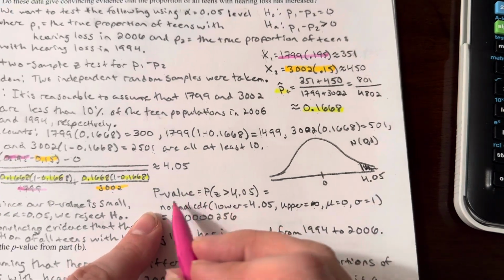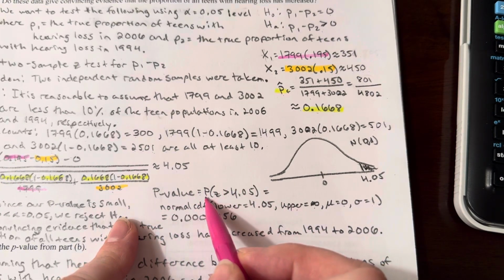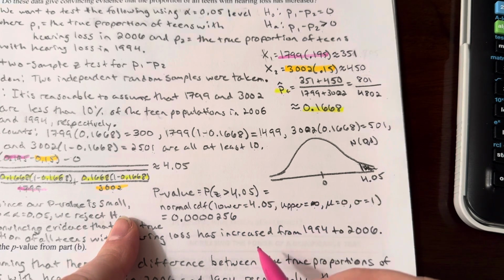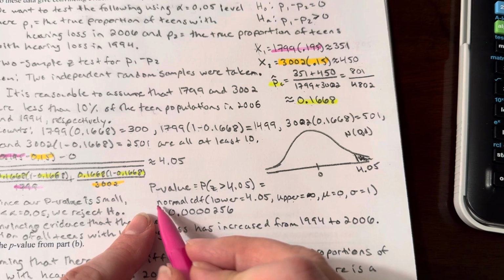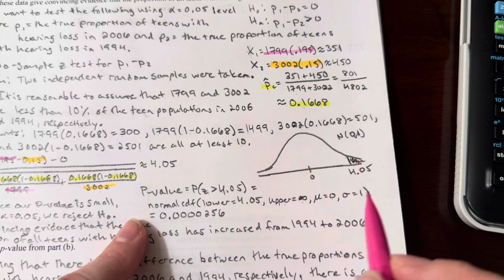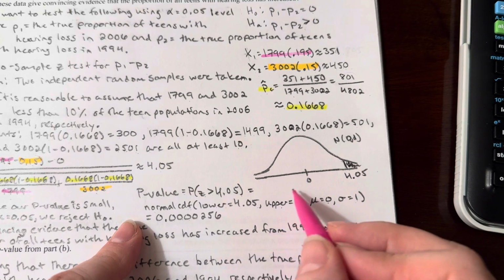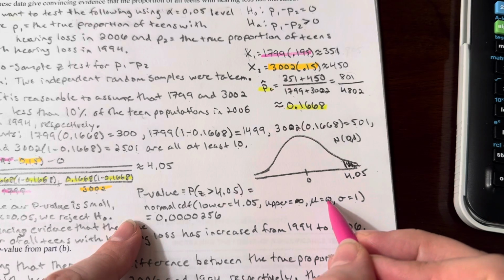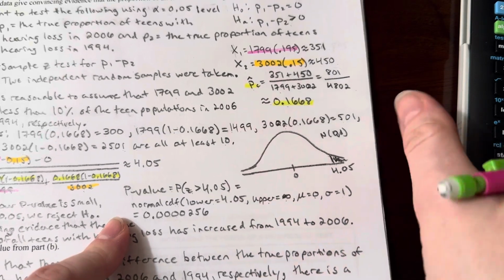This is why when I'm calculating my p-value, it is the probability that we have a z-score greater than 4.05 from the standard normal curve. Using technology to calculate this, normal CDF, my lower bound was 4.05, my upper bound was positive infinity, just a very large number. Mu is equal to 0, standard deviation of 1.